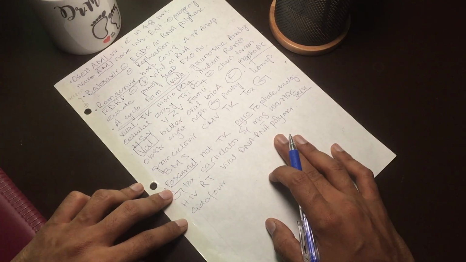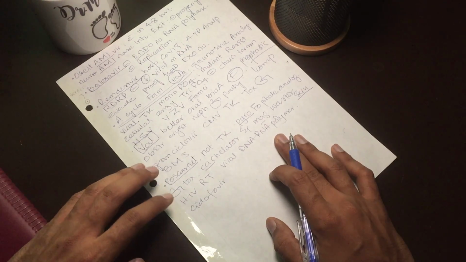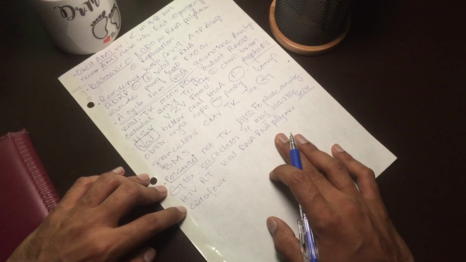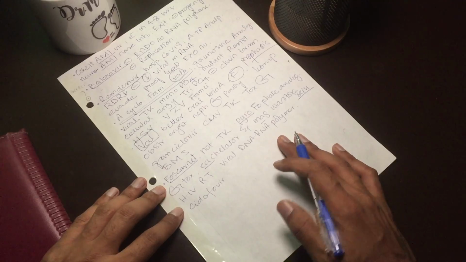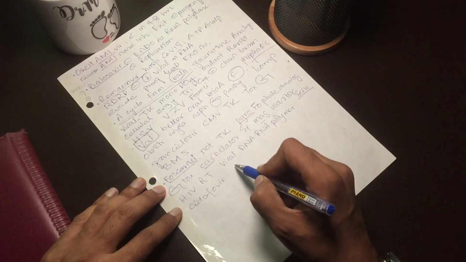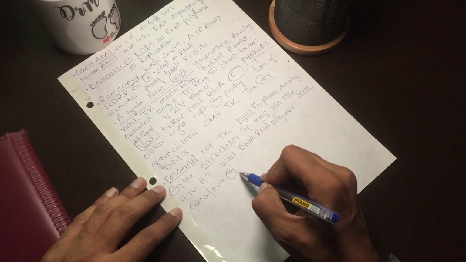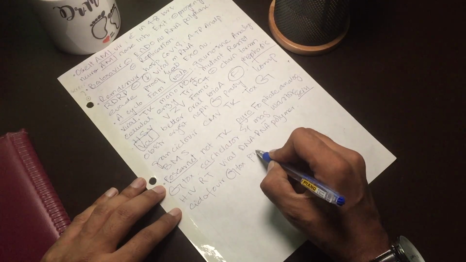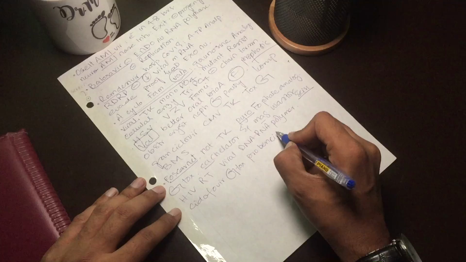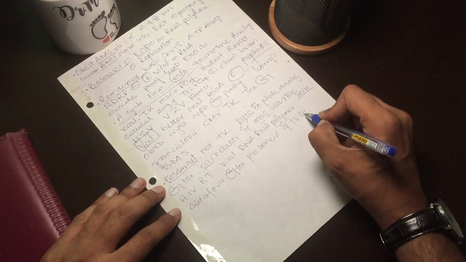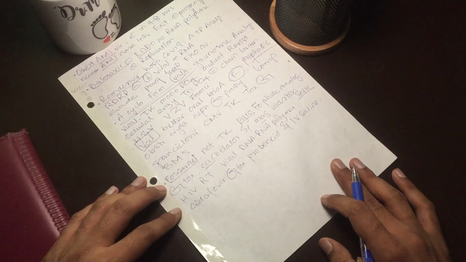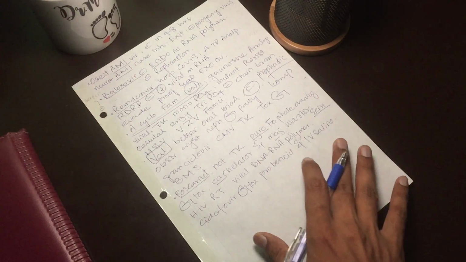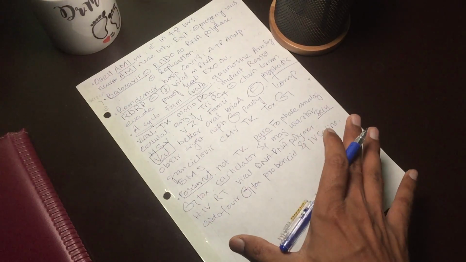Foscarnet is also used for CMV: when Ganciclovir fails, Acyclovir fails, we give Foscarnet. Cidofovir toxicity is also nephrotoxic, and this nephrotoxicity is reduced by using probenecid and hydration. So these are all the antiviral agents.